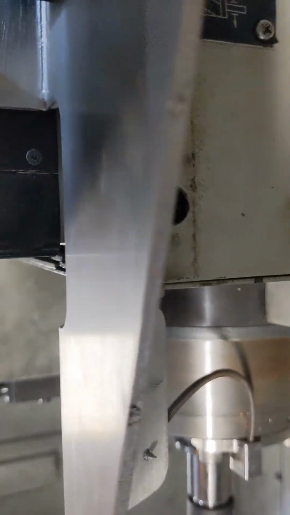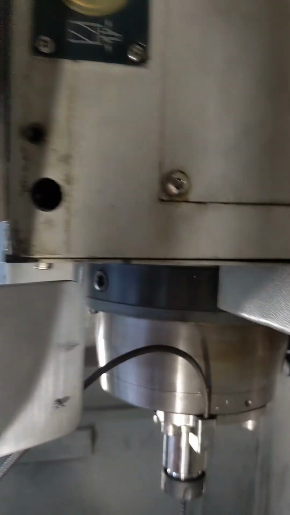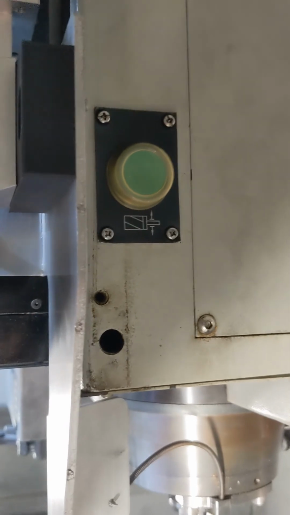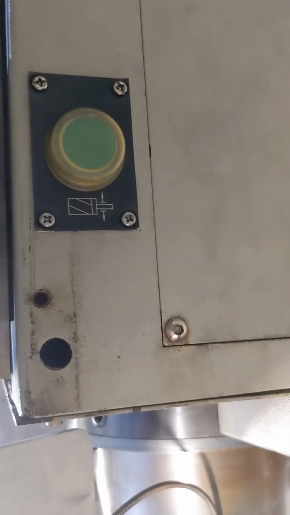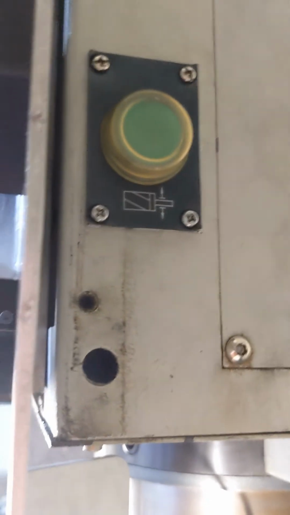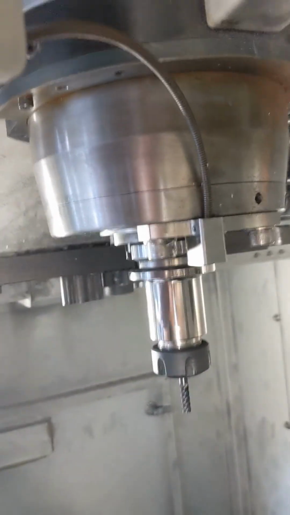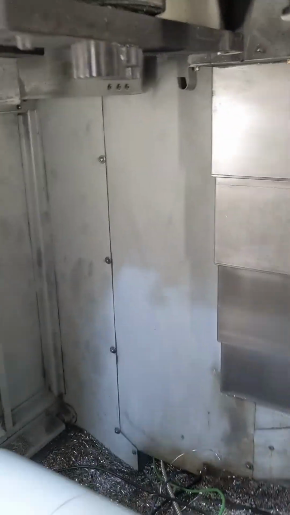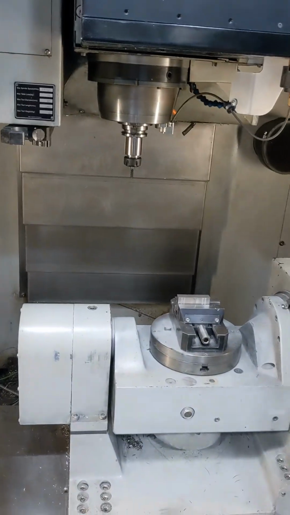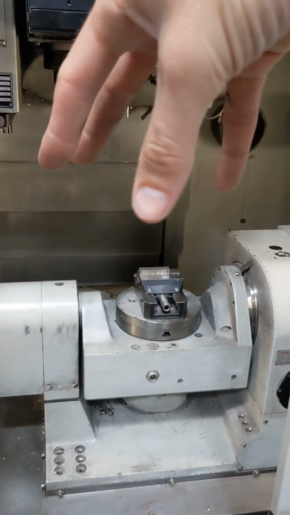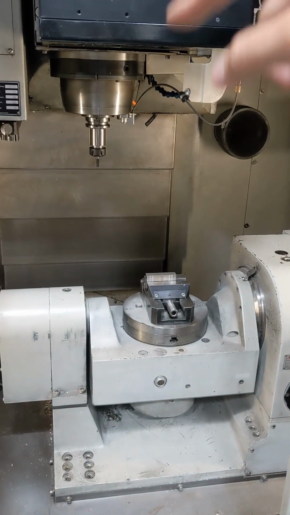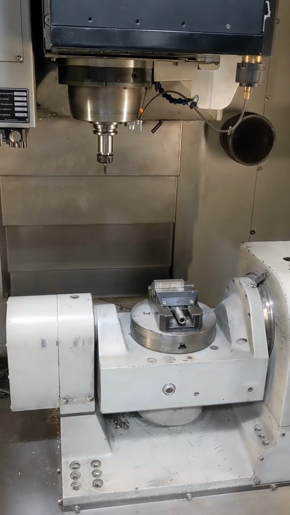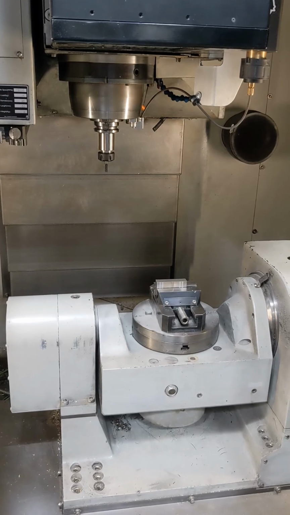We go over to the left here. You should be able to see that's our tool change button. It's behind this manifold, very well hidden. So we'll press that while you're holding onto the tool, and the pull stud, the drawbar will let go when you press that button. You want to make sure you have a hand on the tool, and then you'll be able to take the tool out.